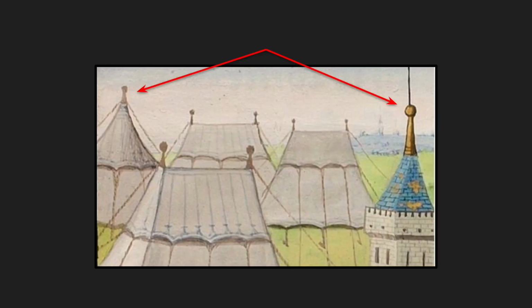One might object that some of these features we have been discussing are also found in other types of structures. In this image, for example, the tents and a stone tower are topped with the same kind of finial, so finials by themselves are not enough to determine which kind of structure the artist most likely had in mind. On their own, any of the features we have mentioned could be associated with other structures, or with purely decorative motifs, but together they make up a visual vocabulary specific to medieval tent canopies.